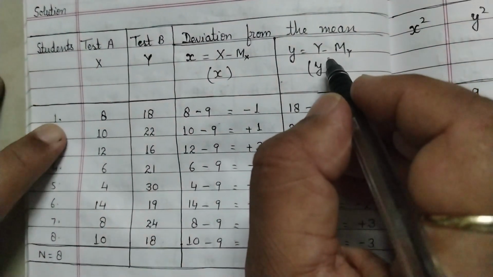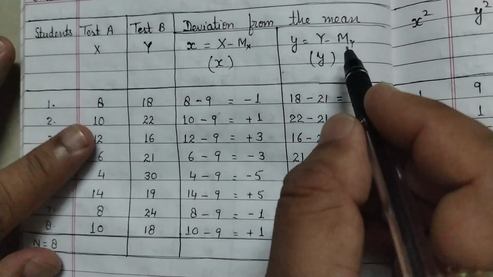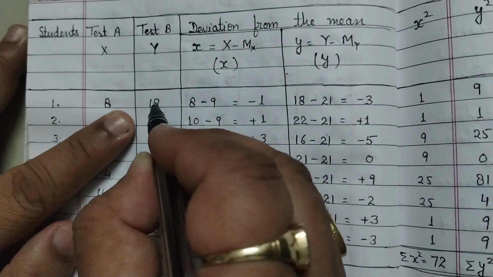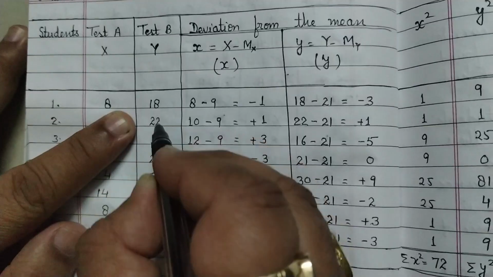Similarly, y deviation from the mean, subtracting each time my, which is 21, from these scores.